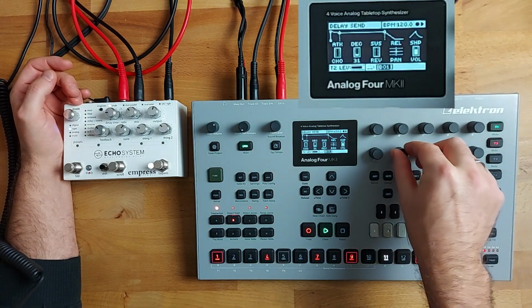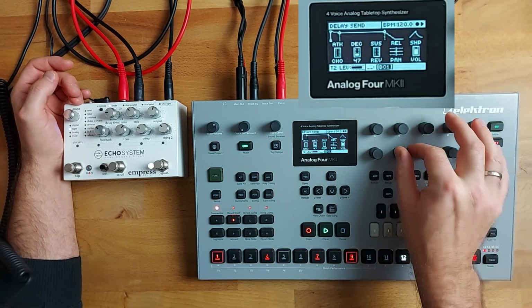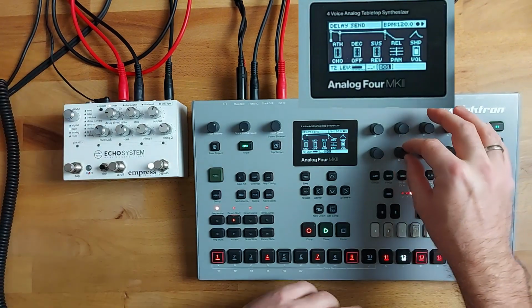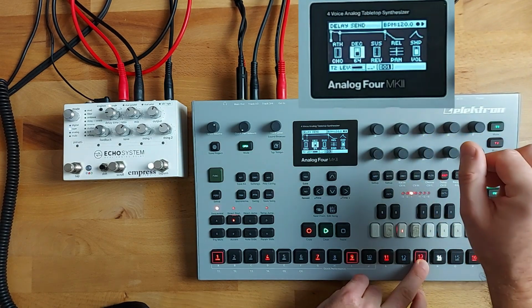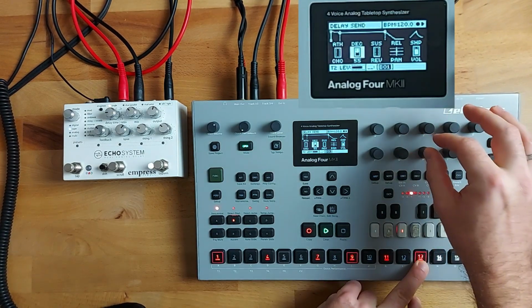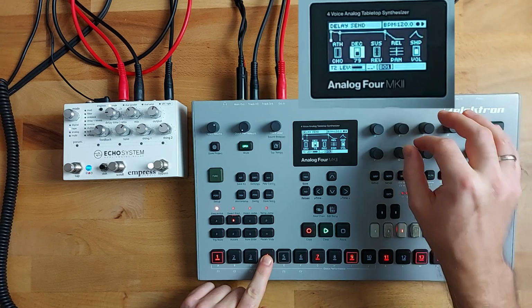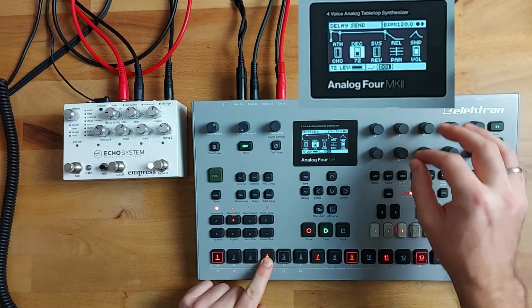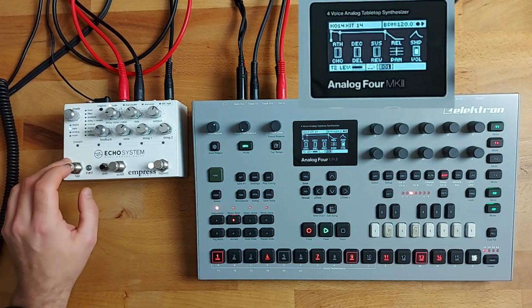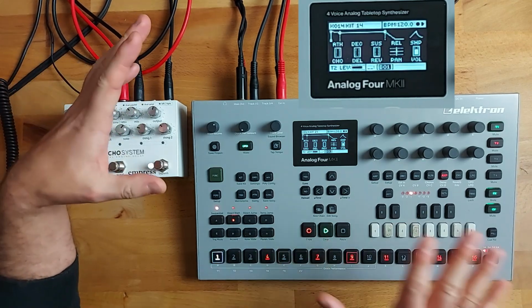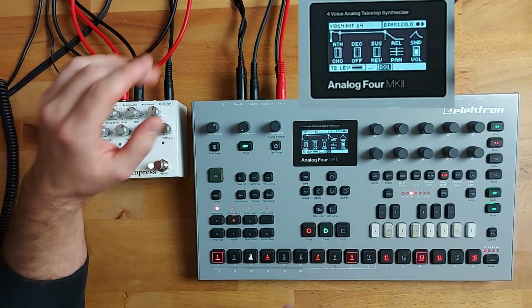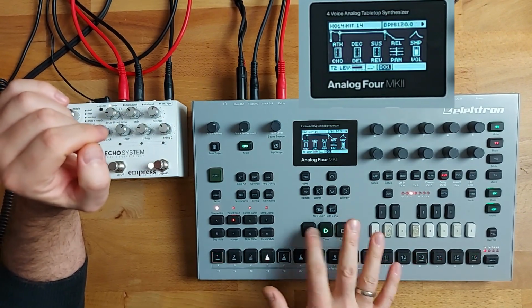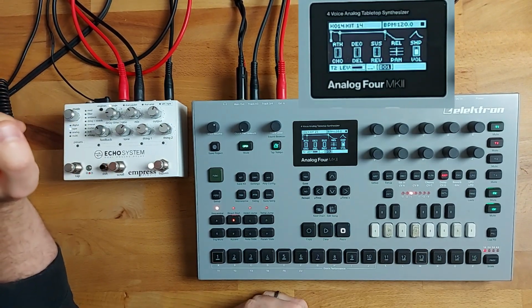you can send this back into the delay, or maybe just have this. Sounds cool. And you can create really complex rhythmic patterns. And I'm pretty sure you can. I'm not going to try it right now.